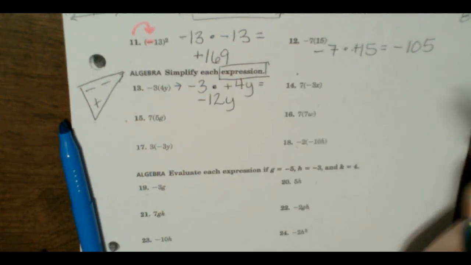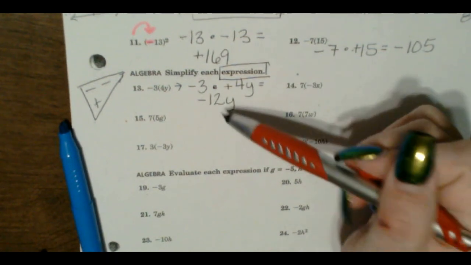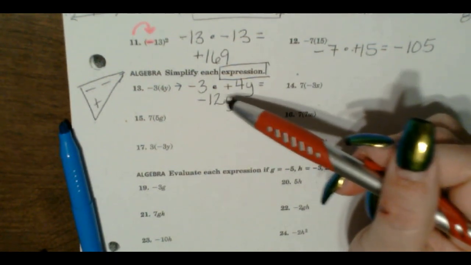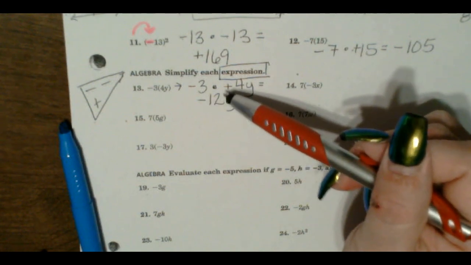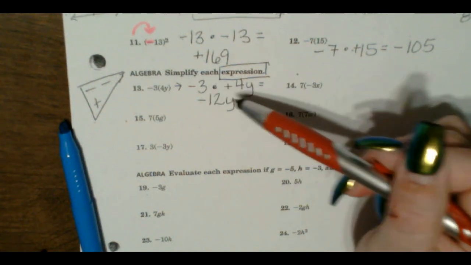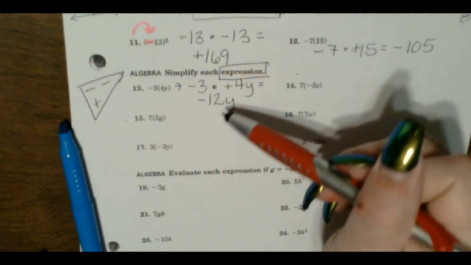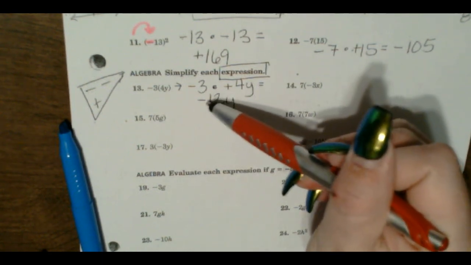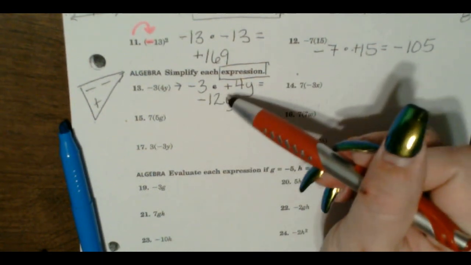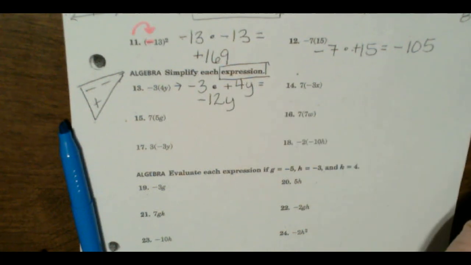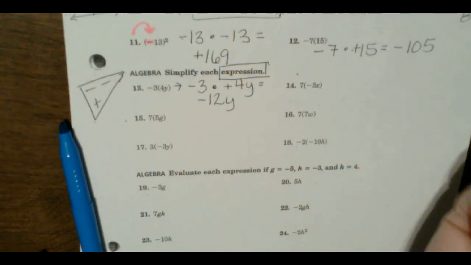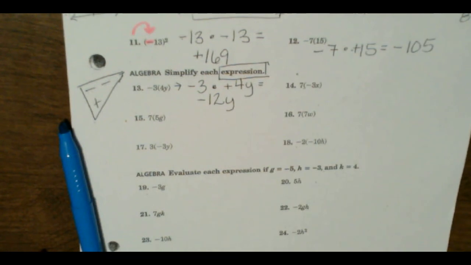So your answer is negative 12y. This is the same thing as negative 12 times y. When you have a number and a variable touching each other, that means, kind of like a sandwich, there's multiplication in between here. So this is 12 times whatever y is going to represent. So it's the same thing you've been doing. We're just going to throw in something new.